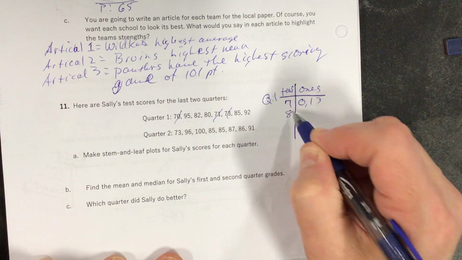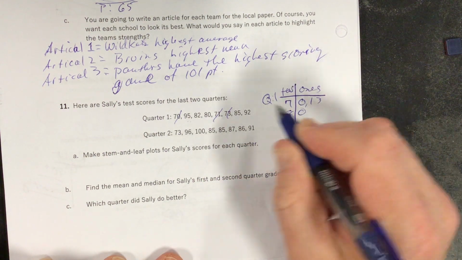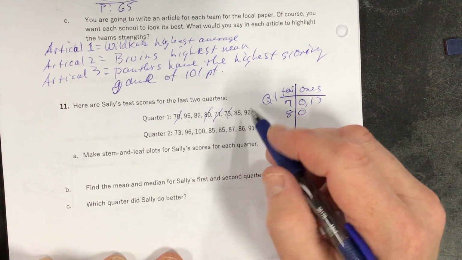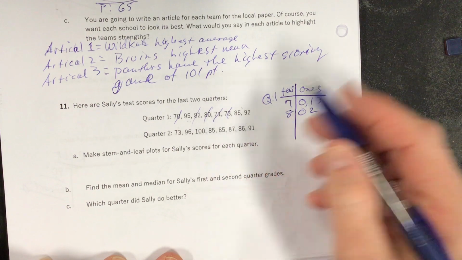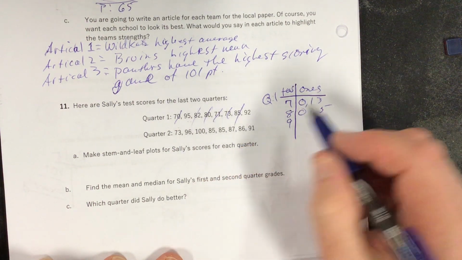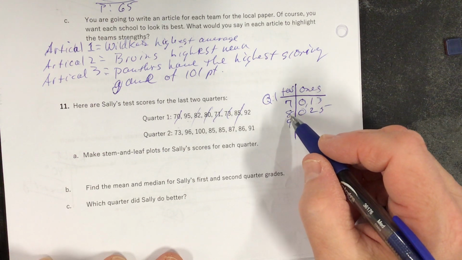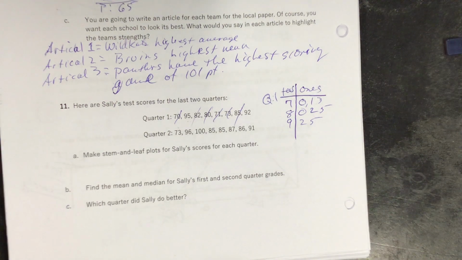Okay, let's do my 80s. There's an 80, an 82, and an 85. In my 90s, there is a 92 and a 95. There you go. I just made a stem and leaf plot for quarter number 1.